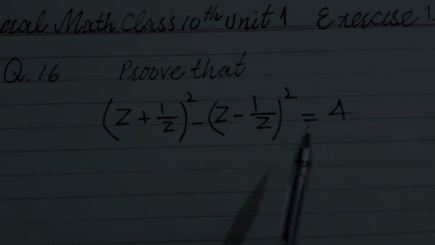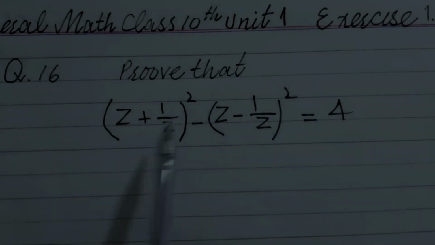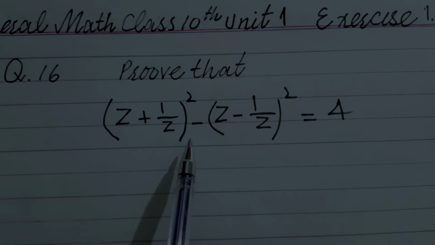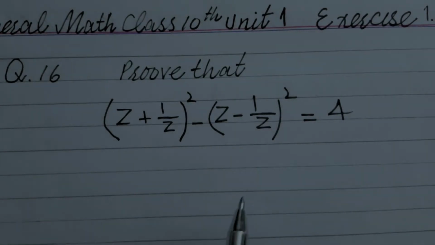It is a question in which we prove that both sides are equal when we solve it, and the answer will be equal to 4. Now we start.